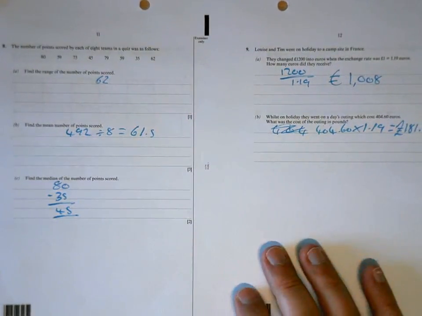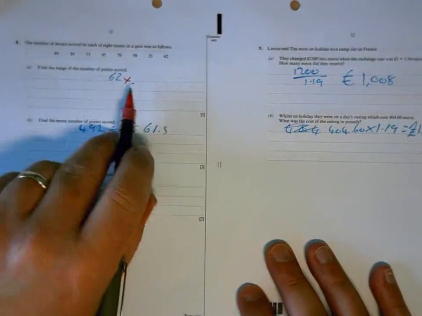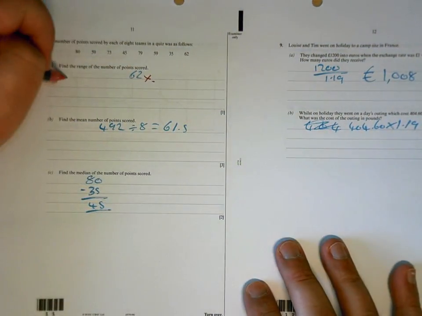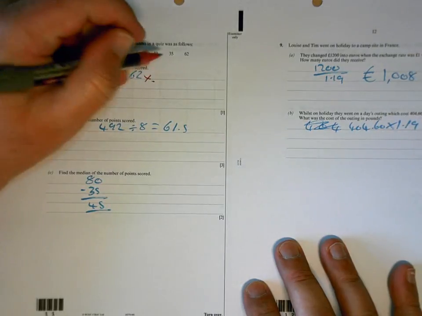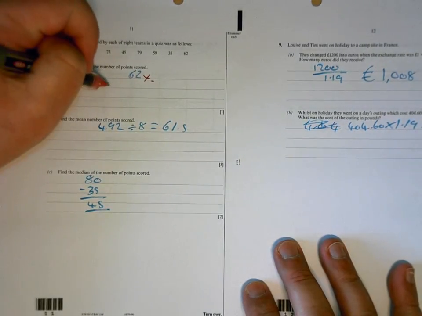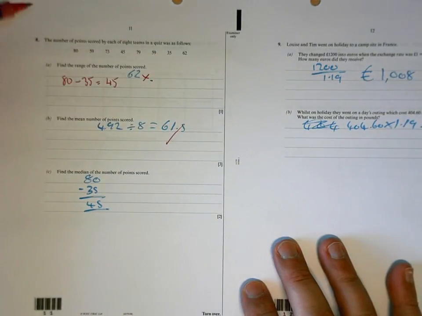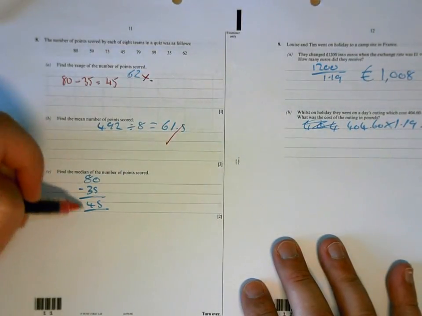Right, the range isn't 62. The range is the biggest, take away the smallest. So on that list, the largest number is 80, the smallest number is 35. So the range is 45. So that's correct for the mean. That's the range.